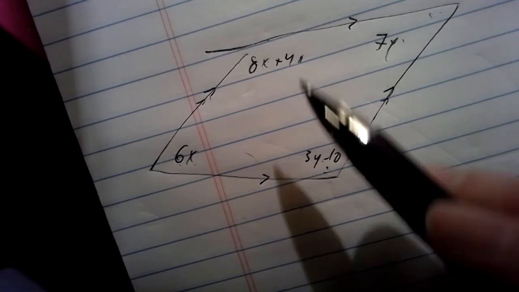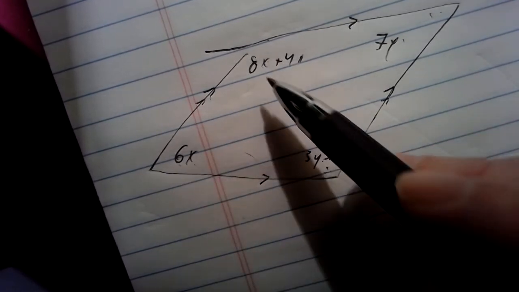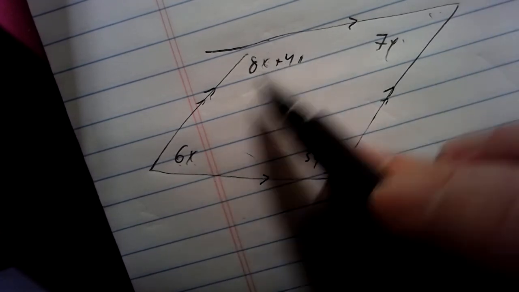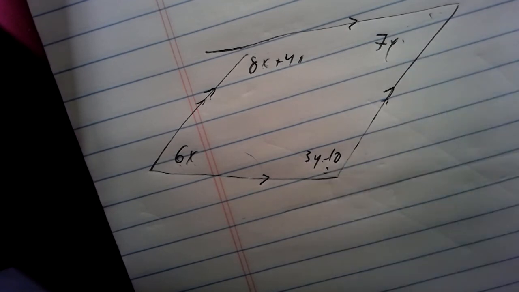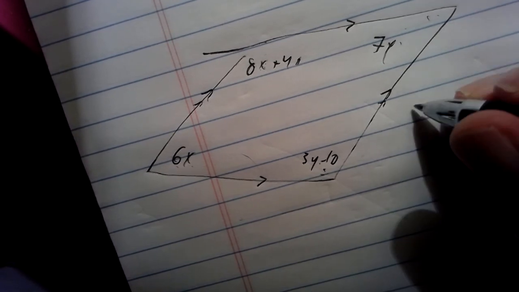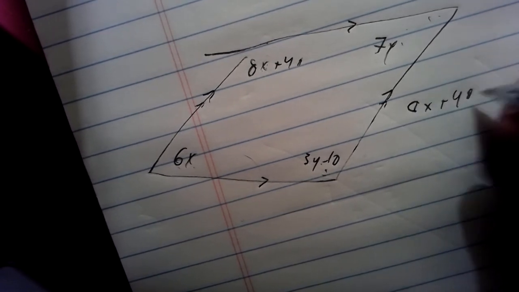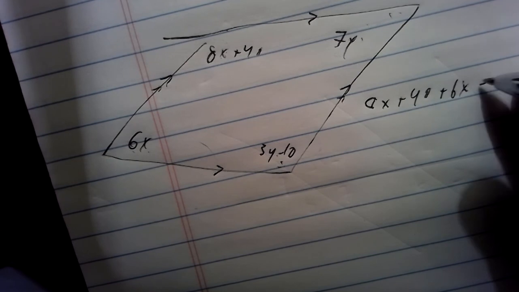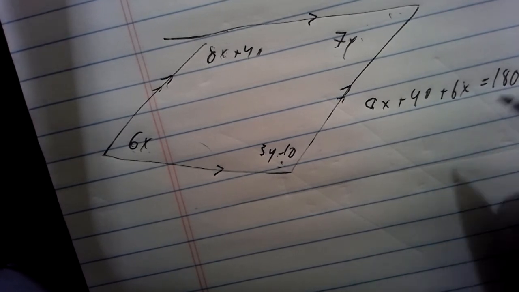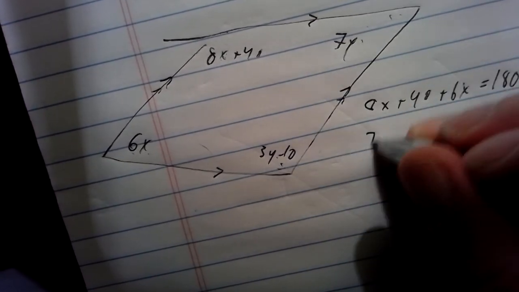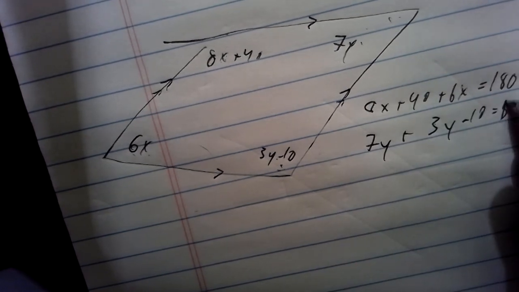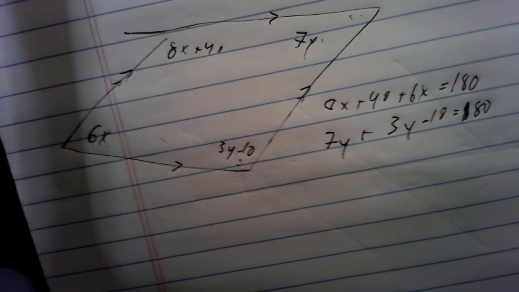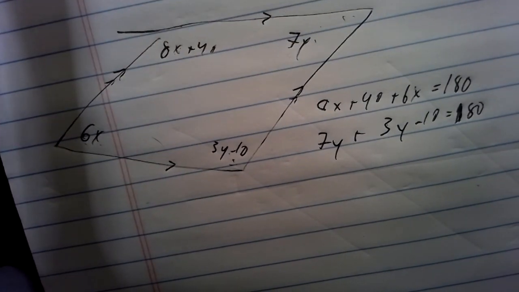So we simply take two of these angles, and they have to have the same variable. We add them together, and they would equal 180 degrees. We can do the same thing with these two angles. Doesn't matter which one, you're just solving for x and y. So you would very simply set up an equation, 8x plus 40 plus 6x is equal to 180 degrees. And then the same thing with these two, 7y plus 3y minus 10 equals 180 degrees. And you would solve for that variable. I hope that helps.